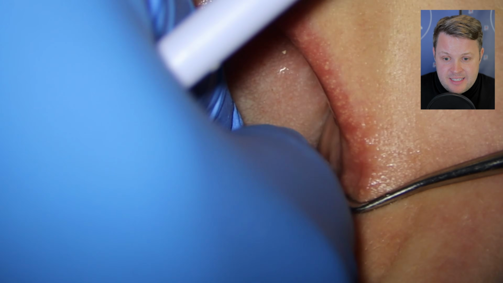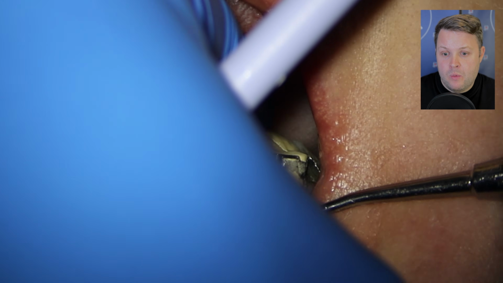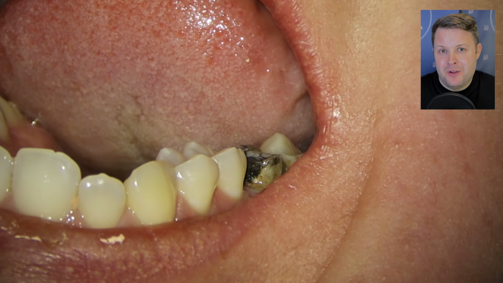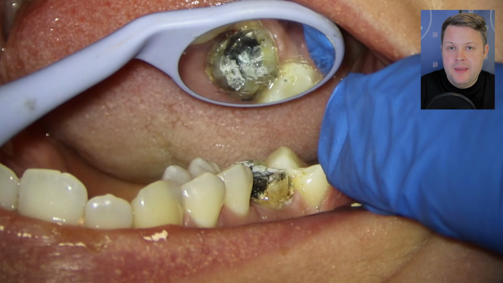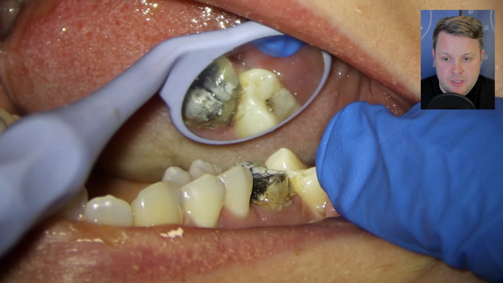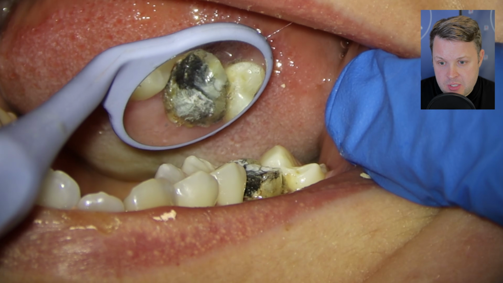You can see here that it's using a little bit of ultrasonic action, and the crown is now quite loose, and it pops off really, really nicely. And we make an assessment of what's left, and there's a massive, massive core in this tooth.